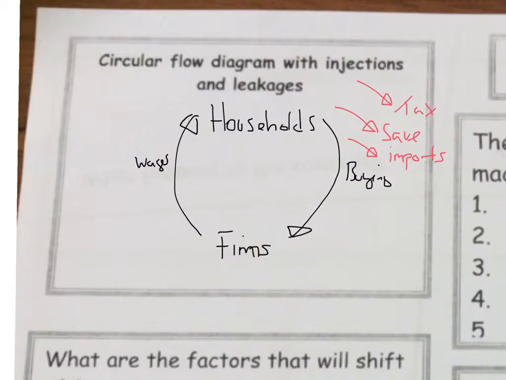But at the same time as there being leakages sometimes, there are sometimes injections into the economy. And these are basically the opposite of the other three. So one injection could be exports. So as soon as any people from abroad buy our exports, that's going to add money to the circular flow.